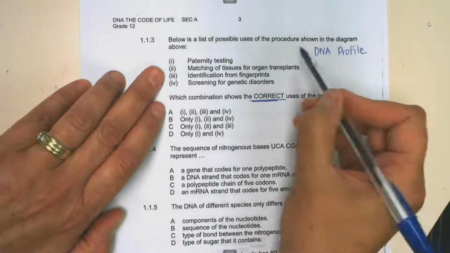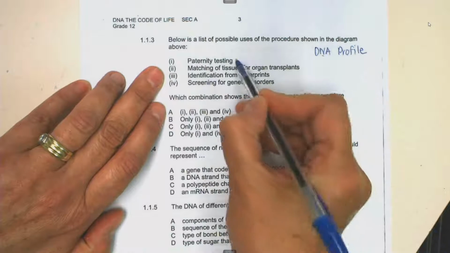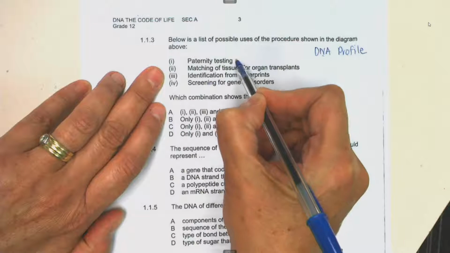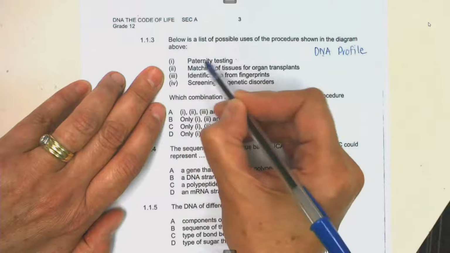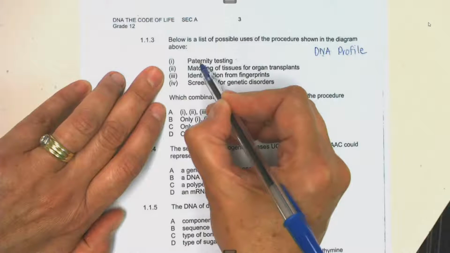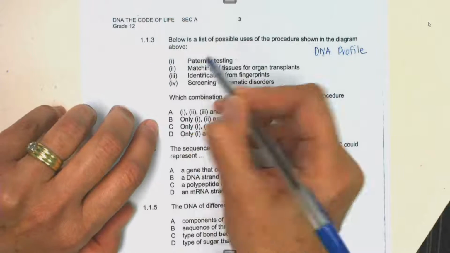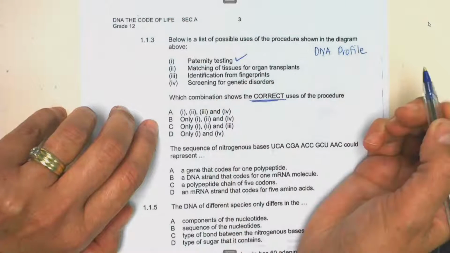So let's look at this. DNA profiling, do we use it for paternity testing? Now, if you can remember, paternity means father, so we're testing to see who's the father. Do we use this for DNA profiling? Yes, that is relevant for DNA profiling.